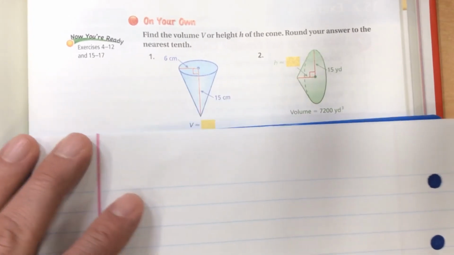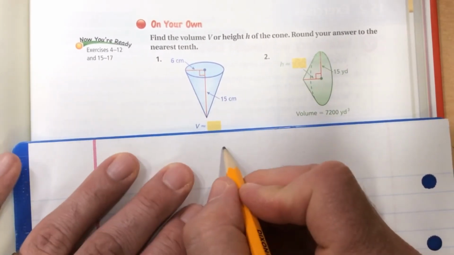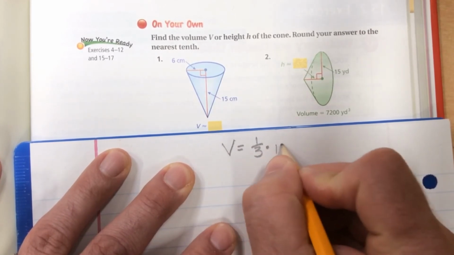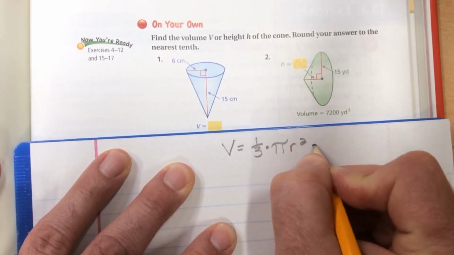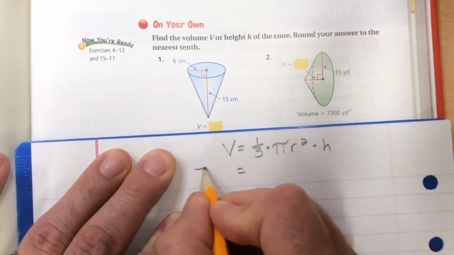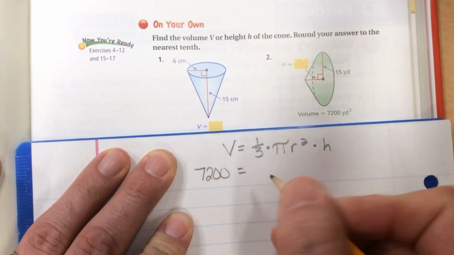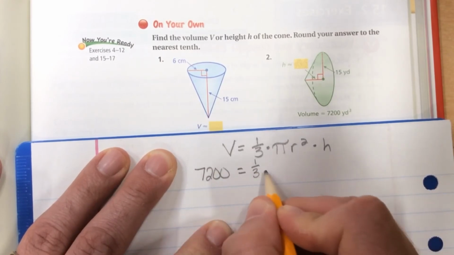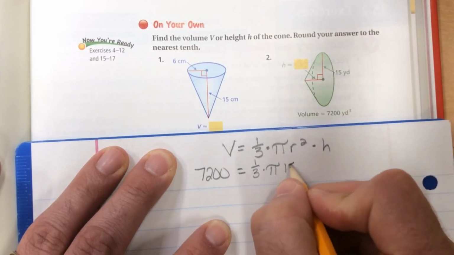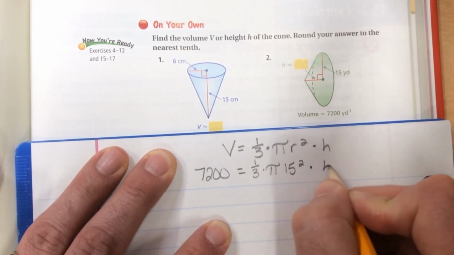For the second one here, volume equals 1/3 pi r squared times height. And this time they give us the volume, 7,200. 1/3 pi, the radius is 15, squared times the height.